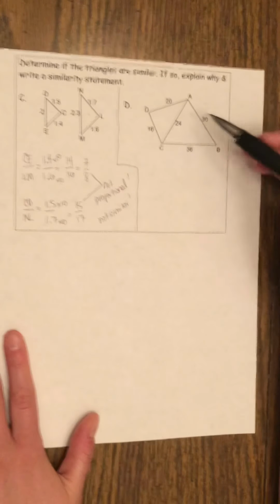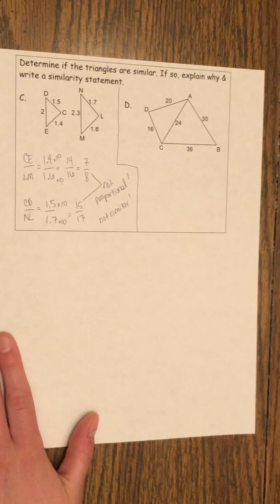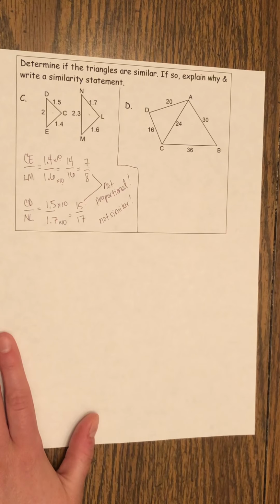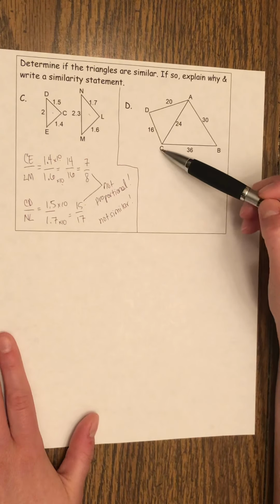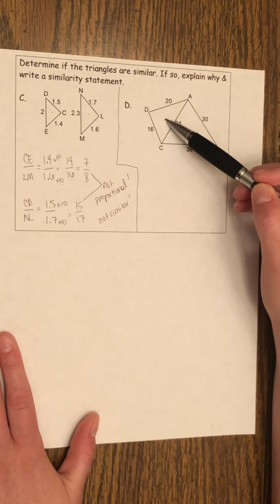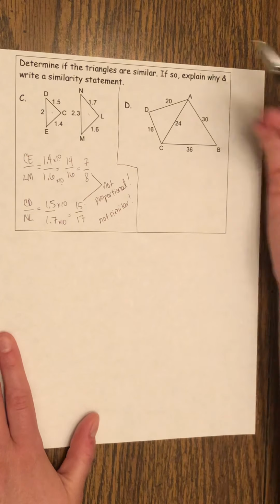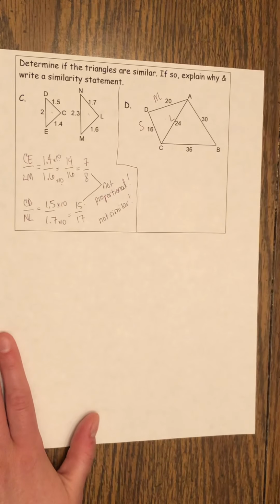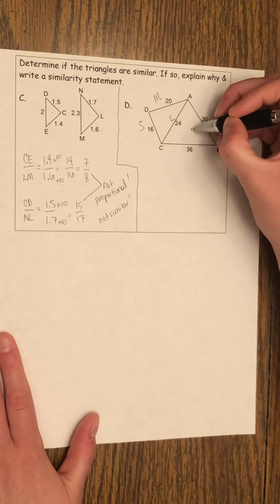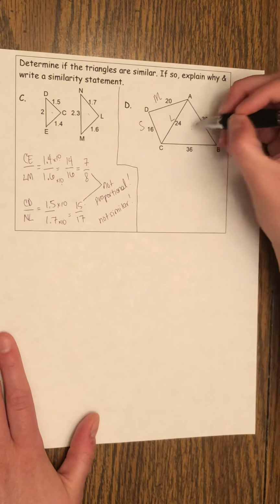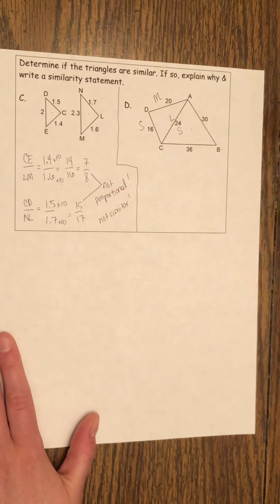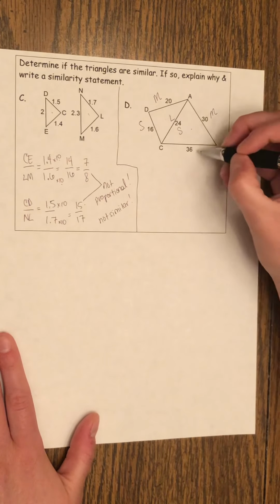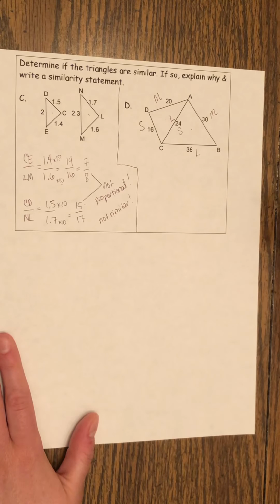So the next one, again here, I'm going to try to use side, side, side to prove these triangles similar. This one's a little bit harder to take a look at, I think, because they share a side. So the triangle on the left, I'm going to first go through the 3 sides and just label them small, medium or middle, and large. And then I'm going to do that with the triangle on the right. So the 24 in the triangle on the right is actually its smallest side. This is the middle one, and this is the largest one.